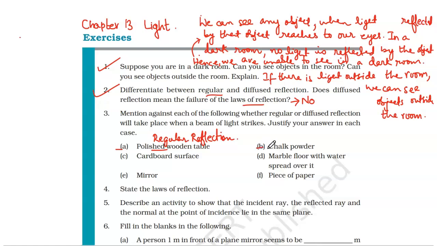The second one is chalk powder. Chalk powder has an irregular surface. So what kind of reflection is going to take place from here? Diffused reflection. And for the reason, just write down because it is an irregular surface, it has irregularities, or it is a rough surface. Next is a cardboard surface. Again, a cardboard surface is also an irregular surface. So what kind of reflection is going to take place? Diffused or irregular reflection.